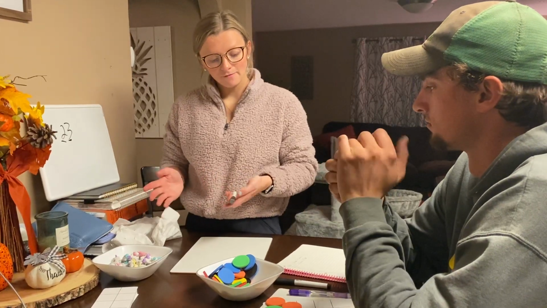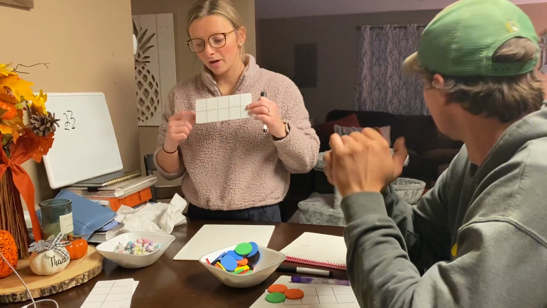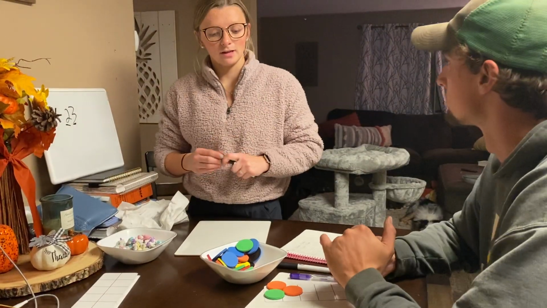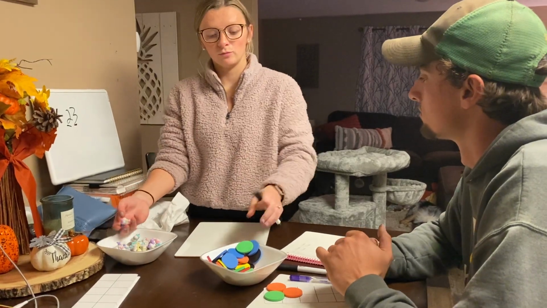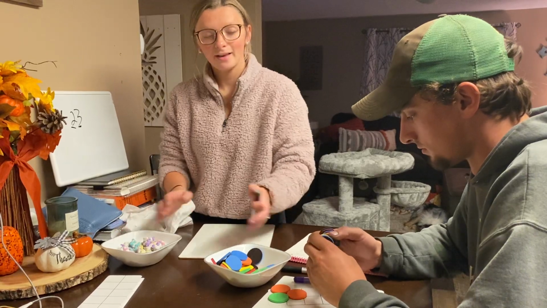I did not have 10 frame blocks, so I used these 10 frames instead, but I think the students really liked using the manipulatives and would enjoy having a choice between the magnets and the unicorn erasers. So yeah, thank you.